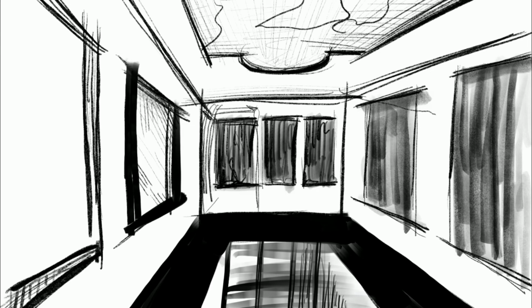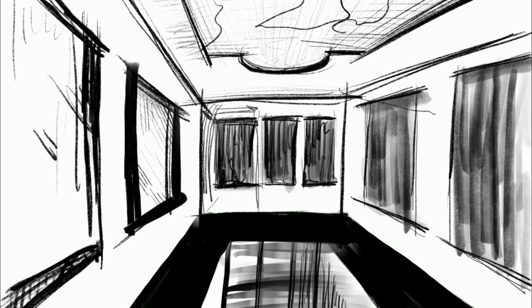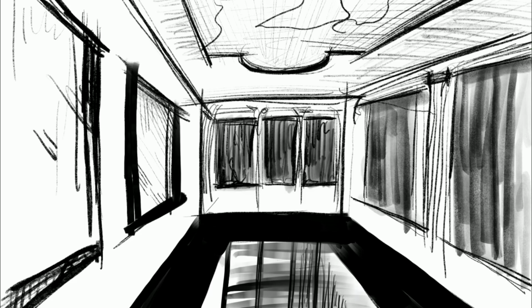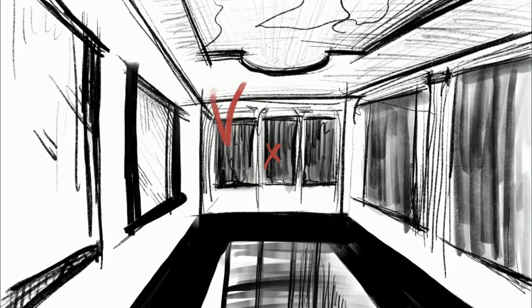2-point perspective is a linear perspective in which there are 2 vanishing points on the horizon. This type is usually more dynamic compared to 1-point because we are able to see the volumes of objects.